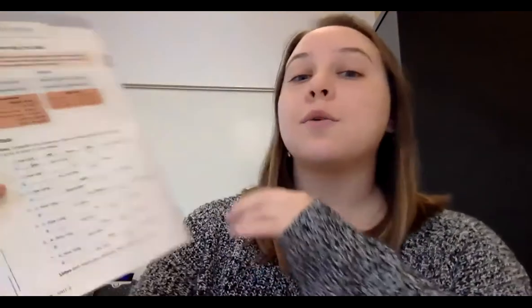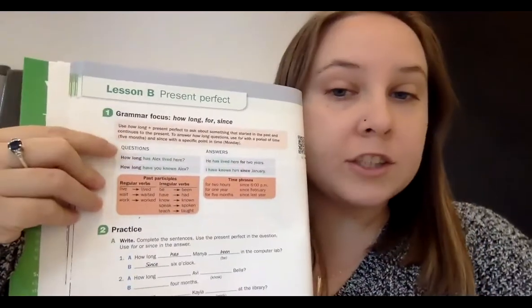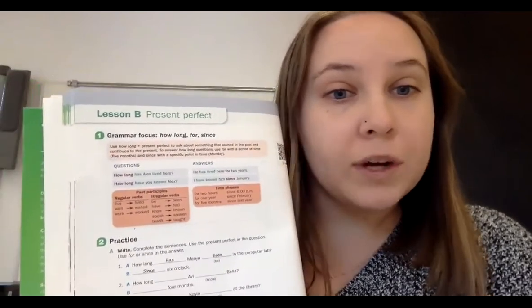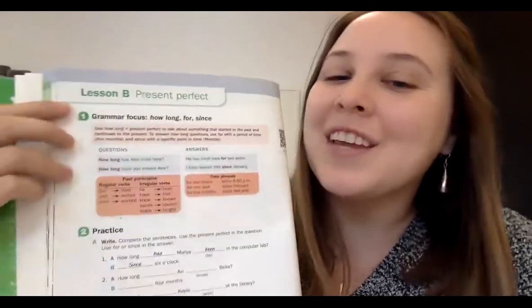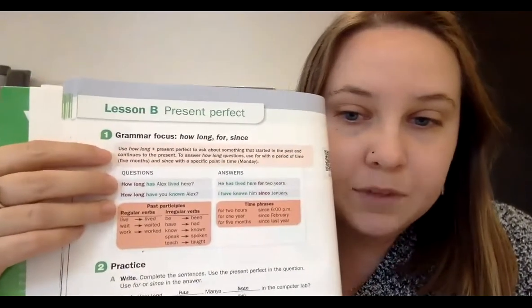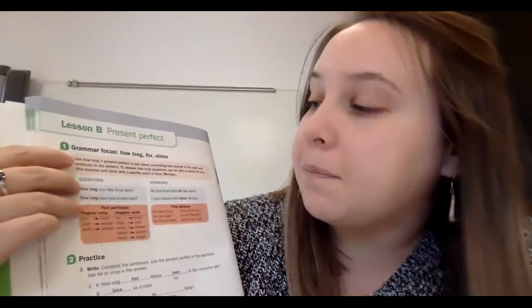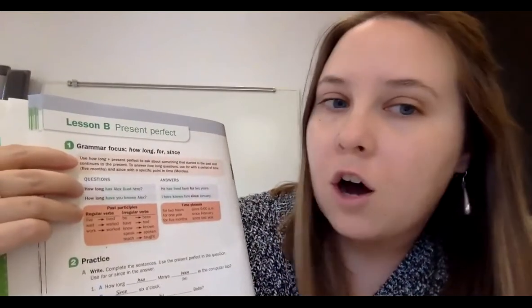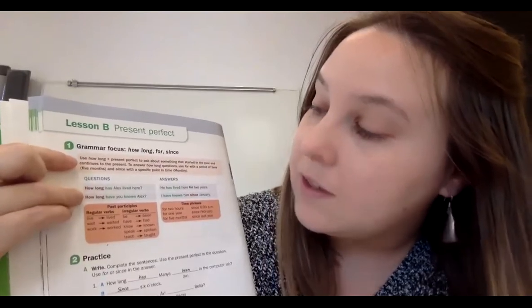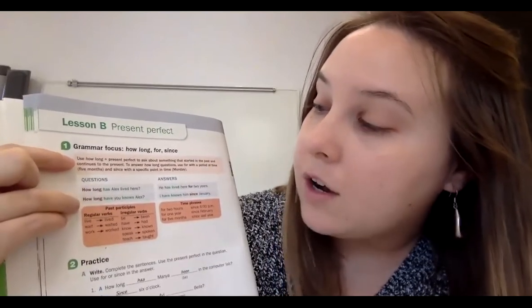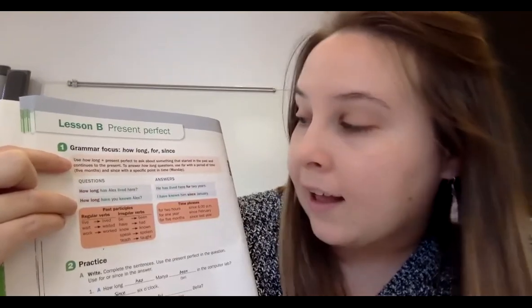Okay, so on this page, we are going to be focusing on the questions today, not as much on the answers. We'll look at the answers on Tuesday. But if we look at the two questions you see here, read the first one. How long has Alex lived here? And the second question, how long have you known Alex?